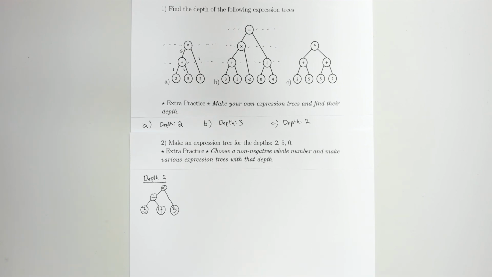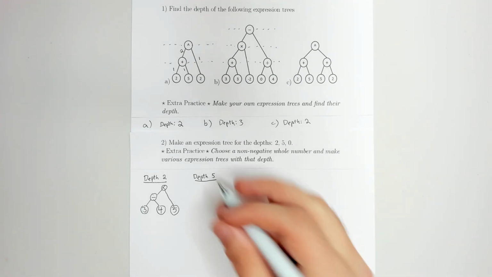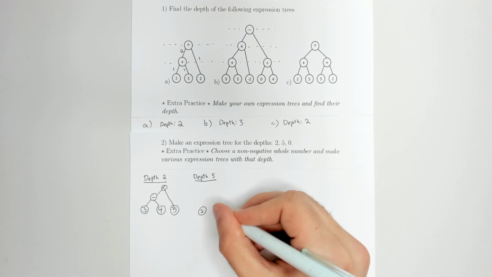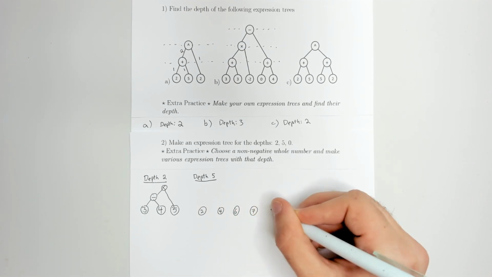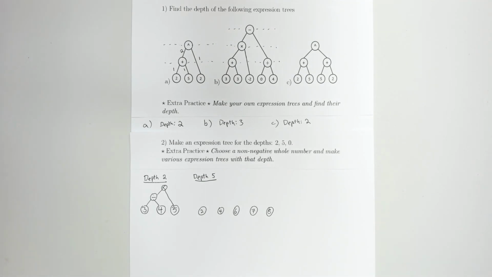Alright, let's look at the depth 5 tree. So we want a tree with depth 5, so that means we want 5 rows of operations. To do this, let's start with getting some numbers. So let's go 2, 4, 6, 7, 8. And if we ever need more numbers, we can always just add them, right? If we see that these numbers aren't giving us a deep enough depth.